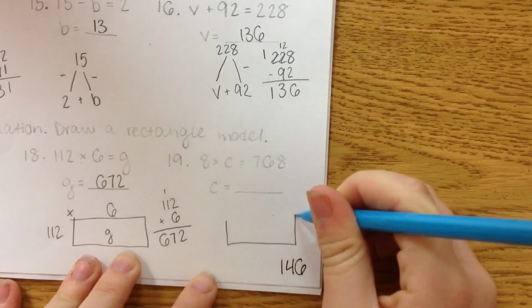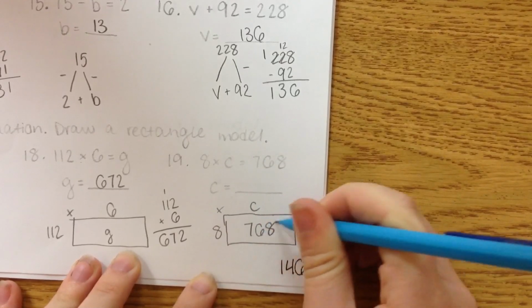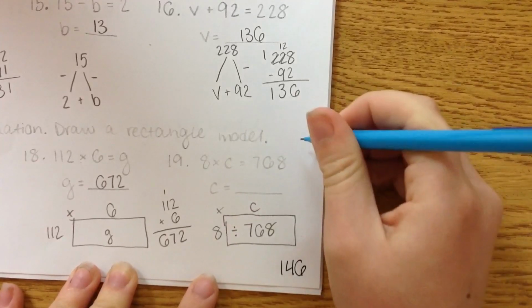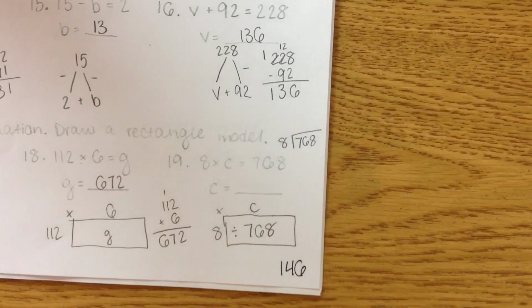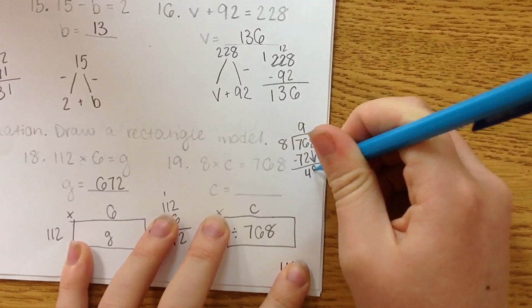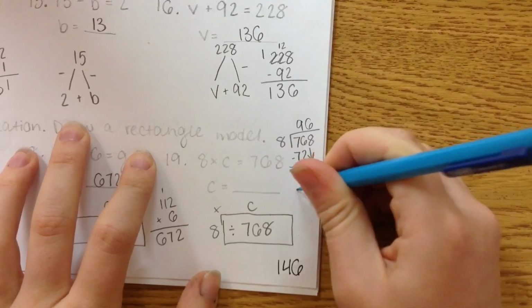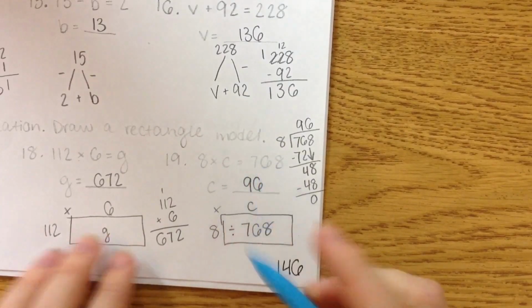All right, and then here, if we have a rectangle model, and we have 8 times c gives us 768. How would we solve for c? We would have to divide. So I'm running out of space here, but 768 divided by 8. What times 8 gives me something close to 76 without going over? 9, which gives me 72. Bring down my 8. What times 8 gives me something close to 48 without going over? 6. 6 times 8 is 48. And I get 0. So my answer is 96. 8 times 96 would give me 768.